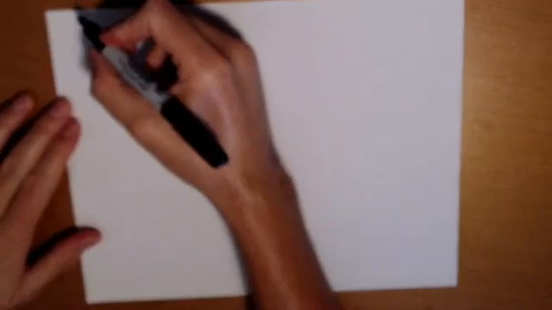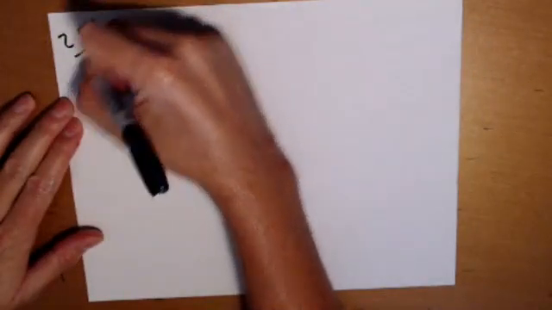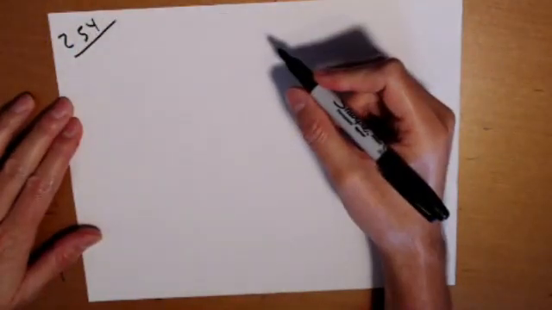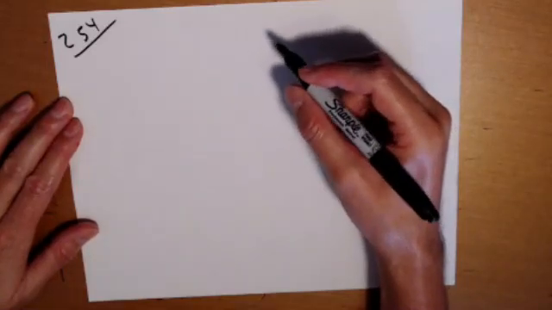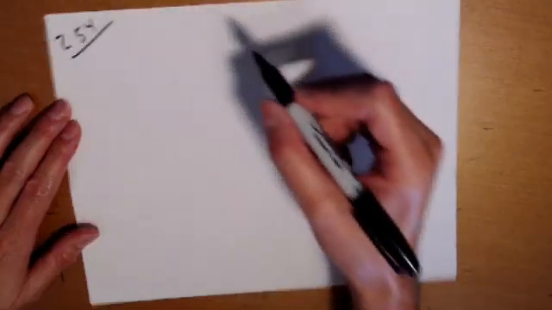Hey folks, we are moving on to 7.5. Okay, 7.5. 254. Let's do an easier one first before we do 254.